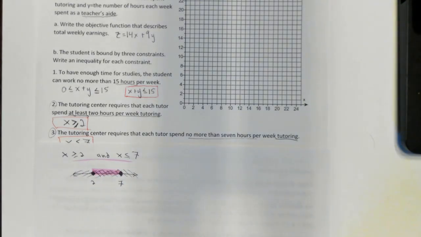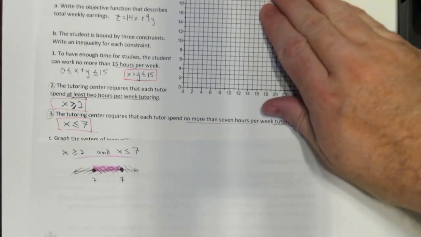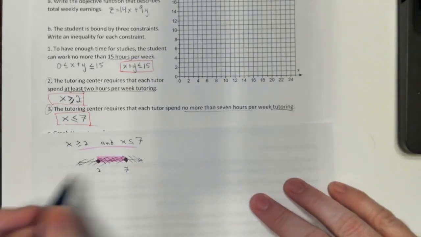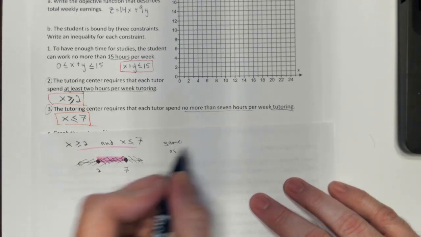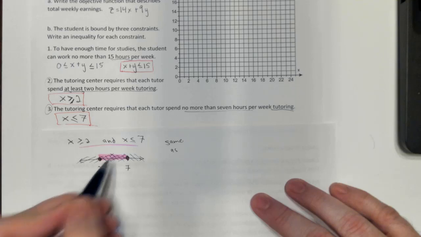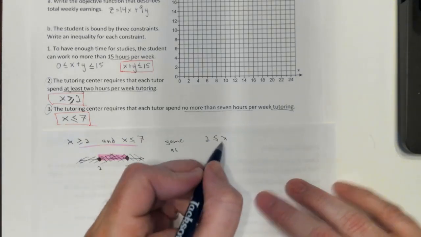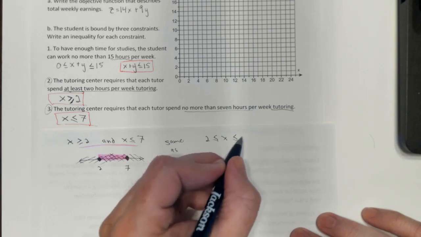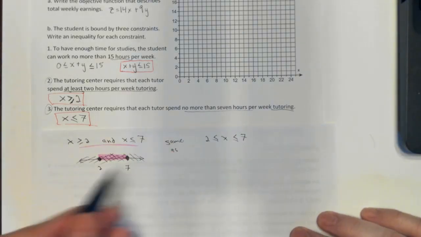So it turns out that this phrase, which you're going to see, is basically saying x is living in between 2 and 7. So 2 is less than or equal to x is less than or equal to 7. These are the same thing.